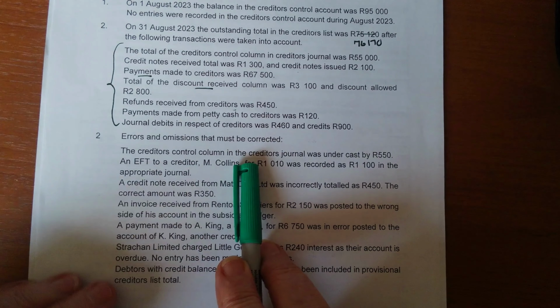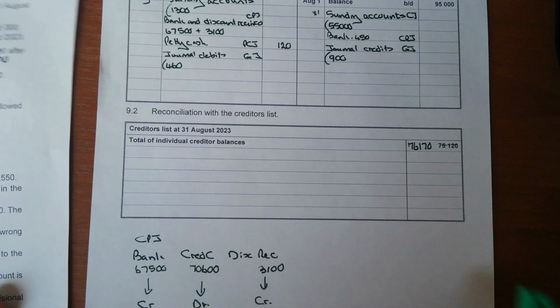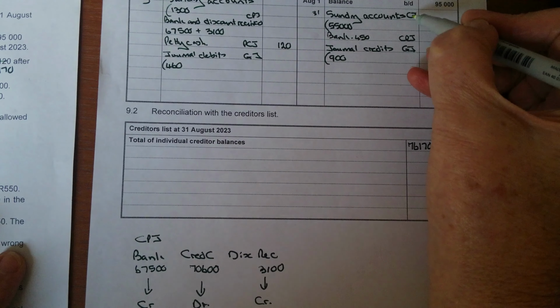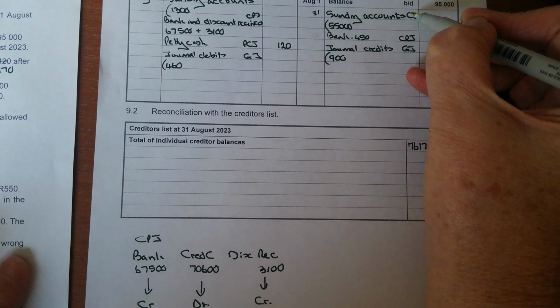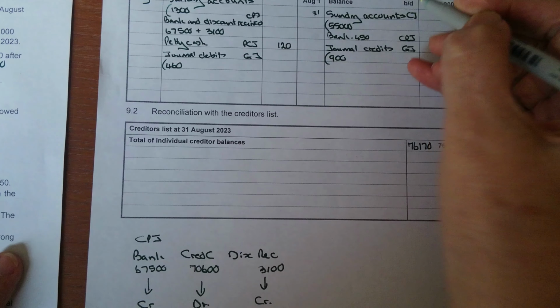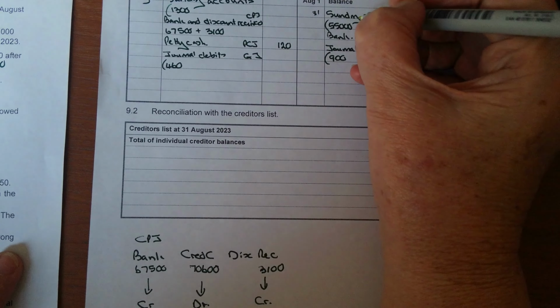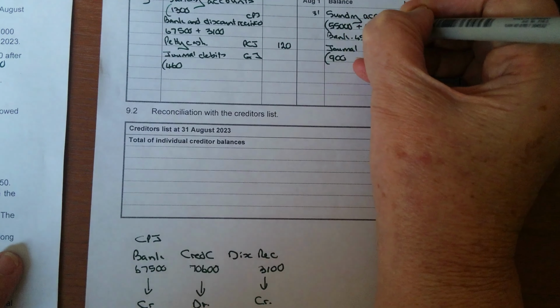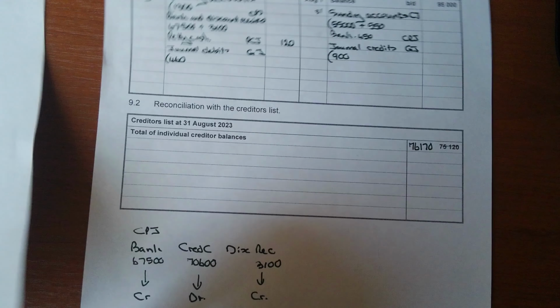We will not take it to the creditors ledger. Okay, that was in the creditors journal, and they say it was undercast by 550, so we didn't have enough, so we have to add 550 to that amount, as we owe more money.